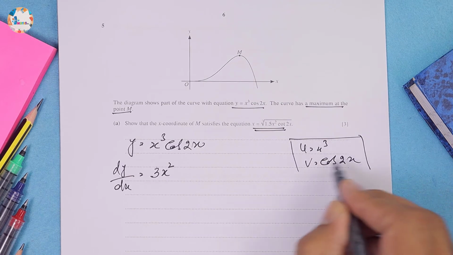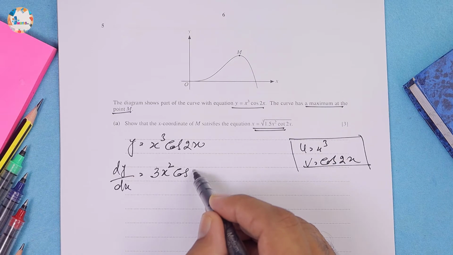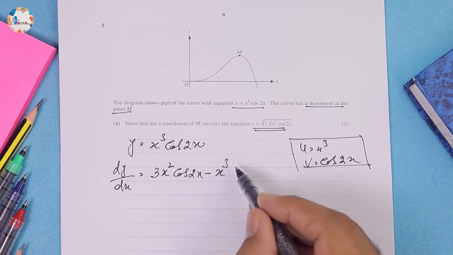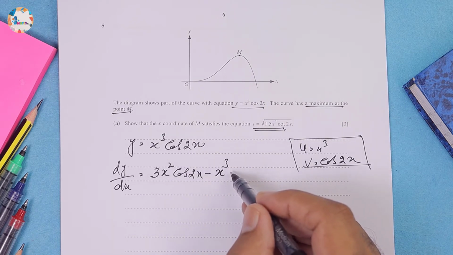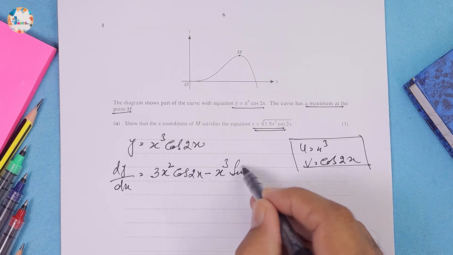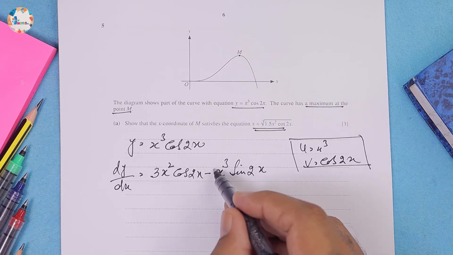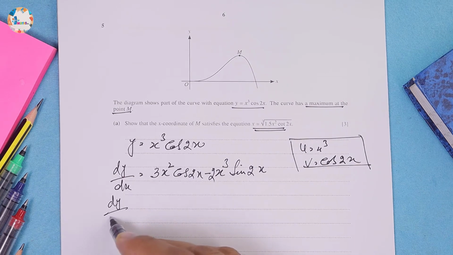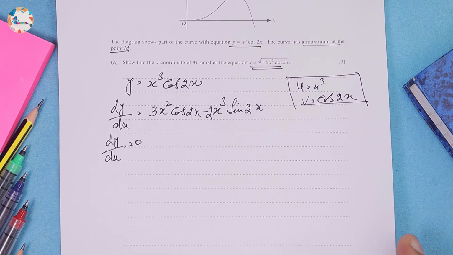So derivative of first is 3x squared, second as it is, then minus first as it is, and derivative of cos 2x is minus sine 2x into 2, so we write that 2 over here. Now we will set dy over dx equal to 0 for the stationary point. For the maximum point, the gradient will be 0.